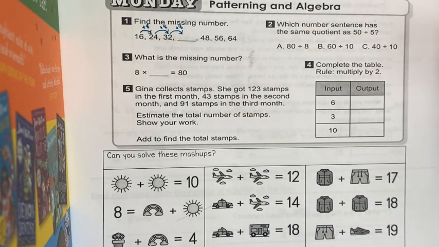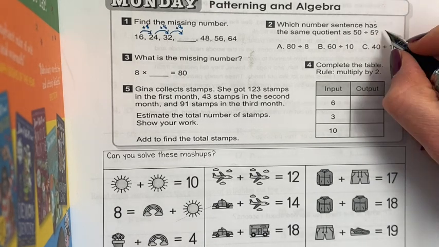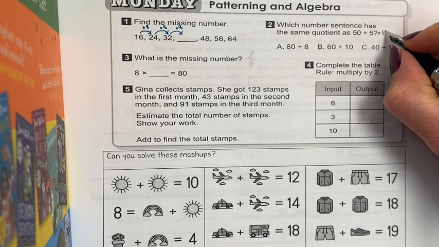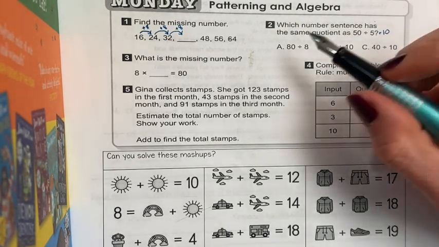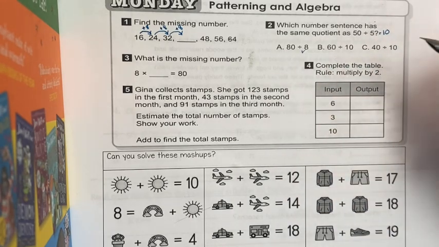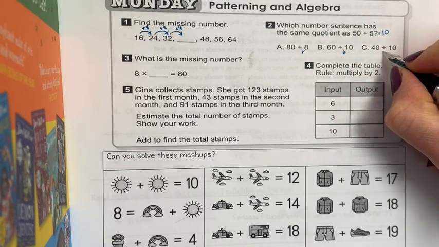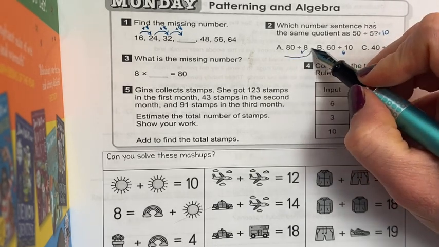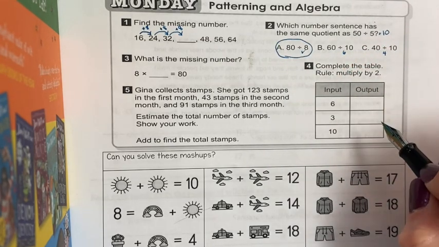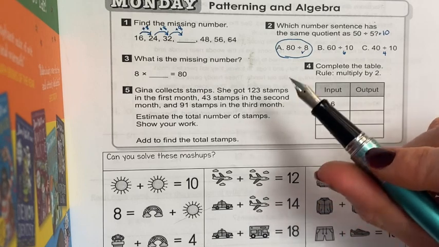Number 2, which number sentence has the same quotient? That's the answer in a division question. Has the same quotient as 50 divided by 5. Well, 50 divided by 5 is 10. Okay, so we'll look. 80 divided by 8, that's also 10. 60 divided by 10 is 6. It's not that one. 40 divided by 10 is 4. So 80 divided by 8 also has the quotient of 10. Okay, that's just the answer in division.